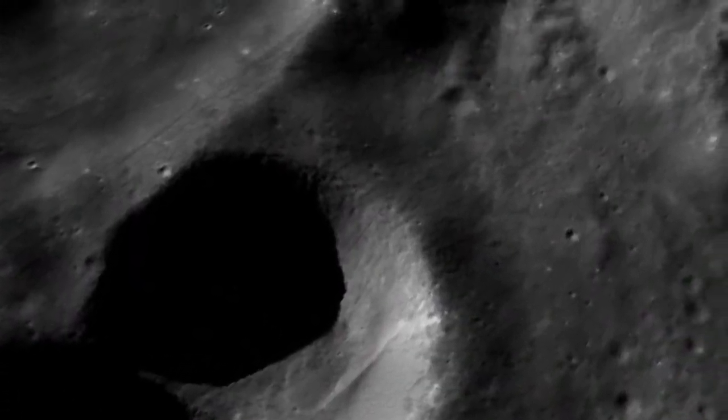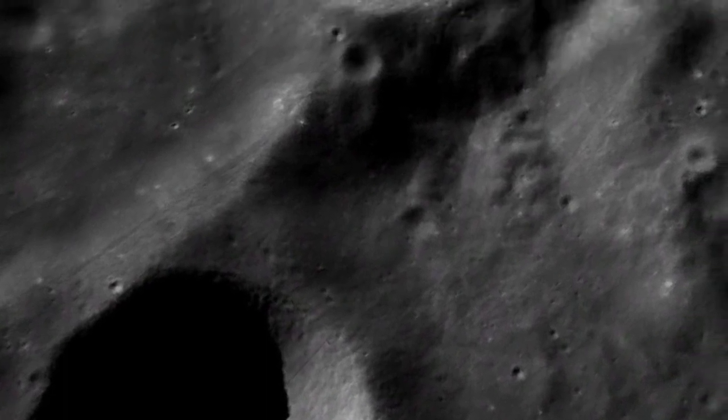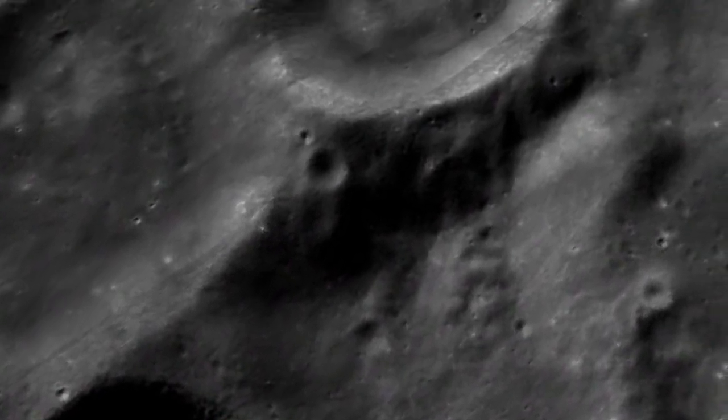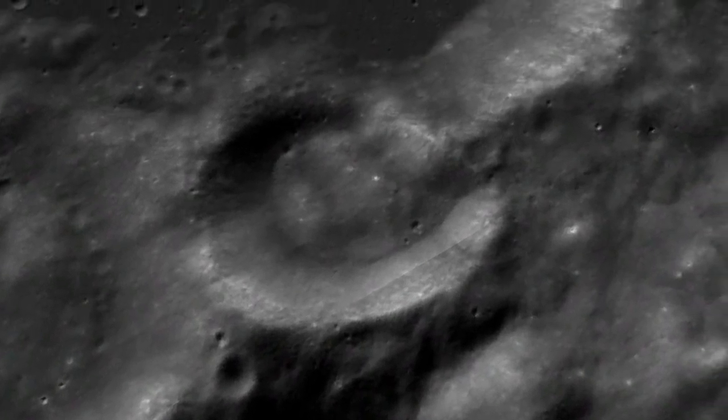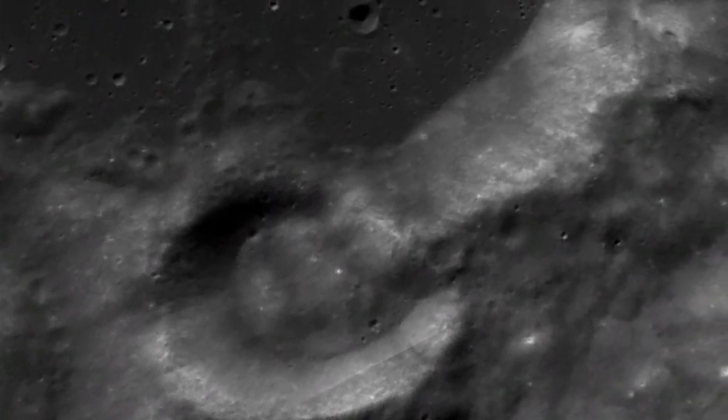This data is a wonderful resource, and being able to put it together in this kind of a model just gives us an unprecedented look at what the moon will be like.